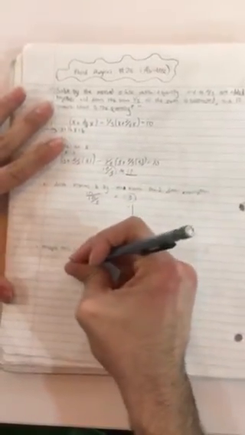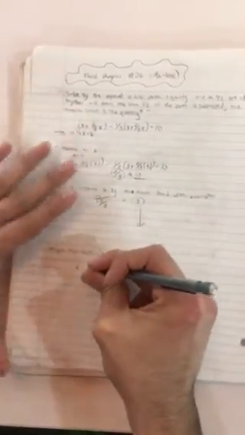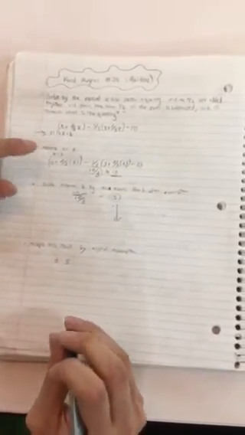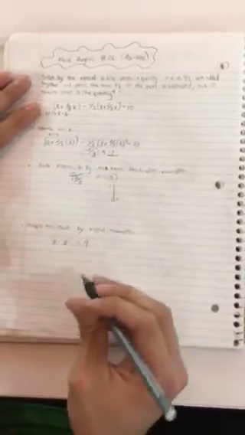This result, we're going to bring this down, and we're going to multiply 3 by our original assumption, what we assumed x to be, which is 3. We're going to get 9.